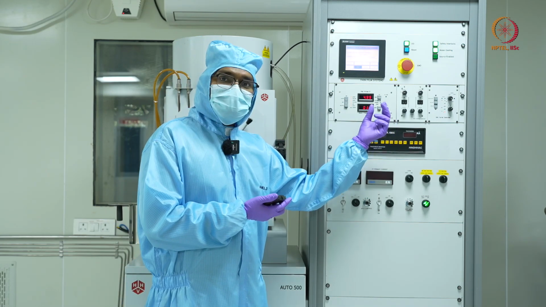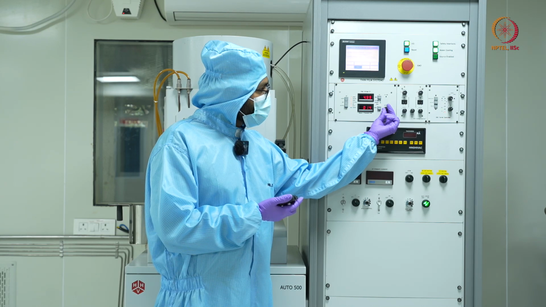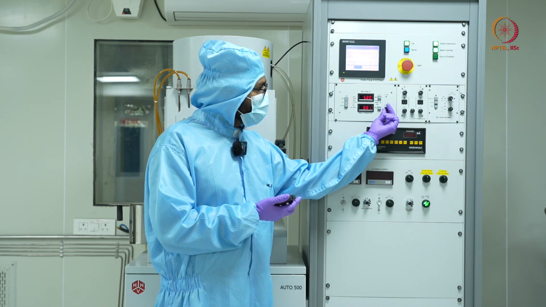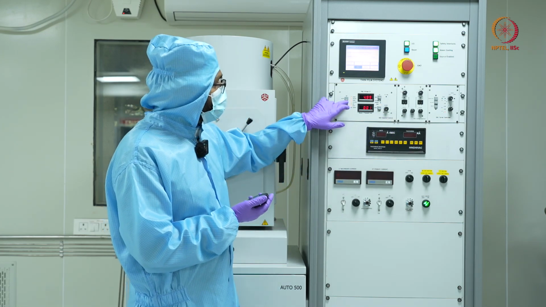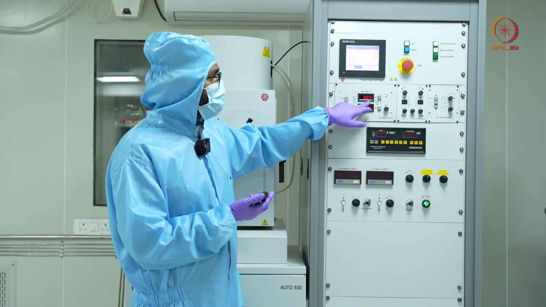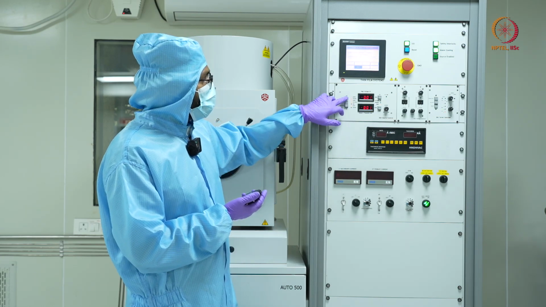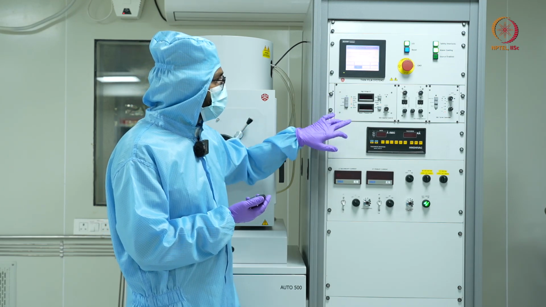So what I'll do is slowly reduce the current, and once it reaches 0, I'll turn off the gun first. So you'll see that from 5 kV it goes to 0. Once that goes to 0, I'll also turn off the power to this panel.